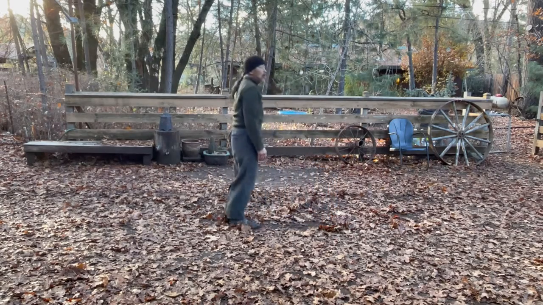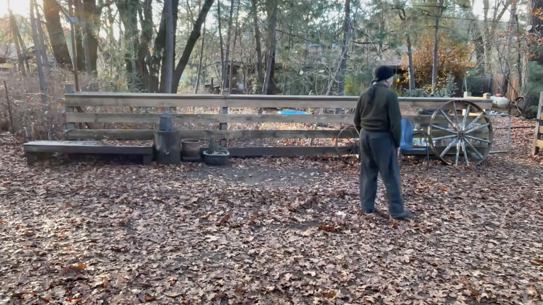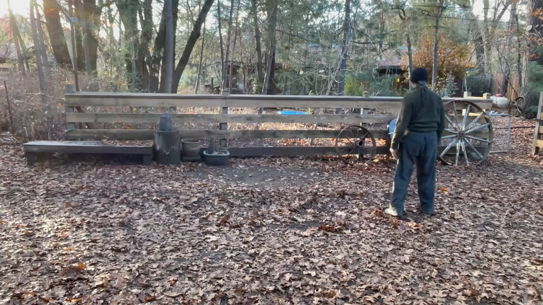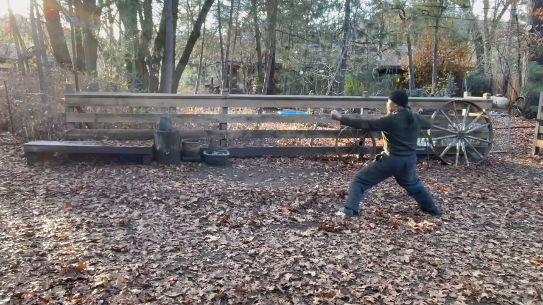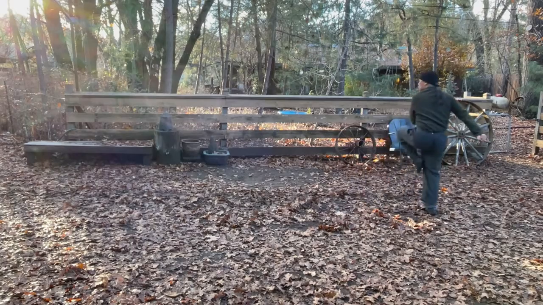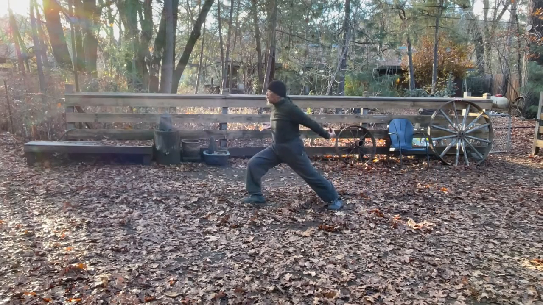So that's one section. And one more time. From the bow and arrow stance. Sweep back, high, drop down low. Forward into the bow stance, strike.